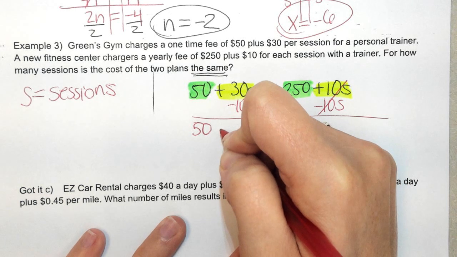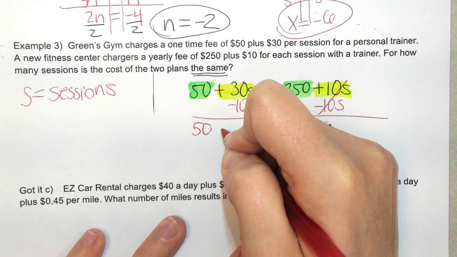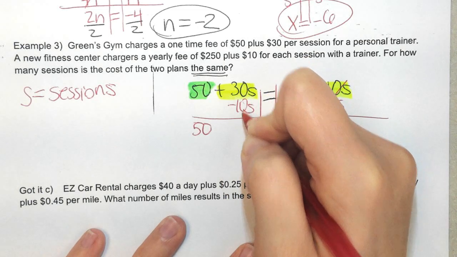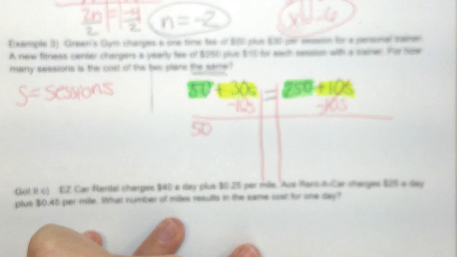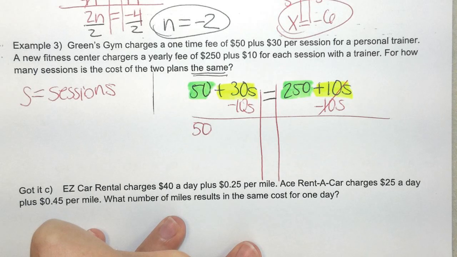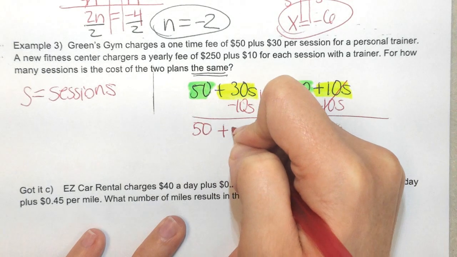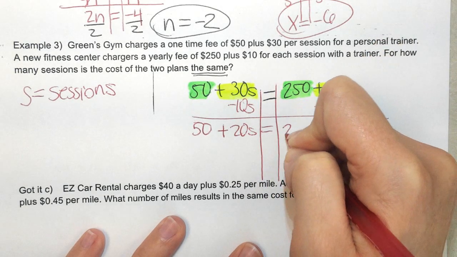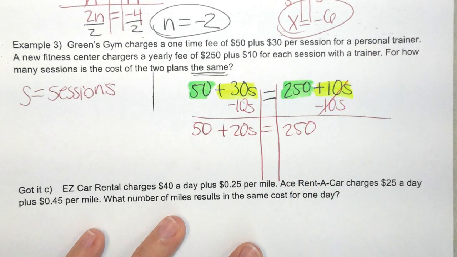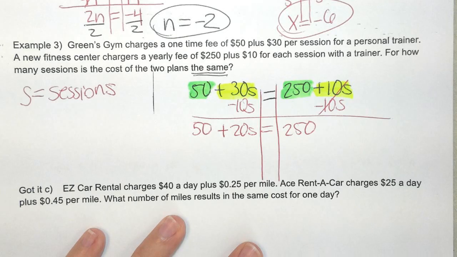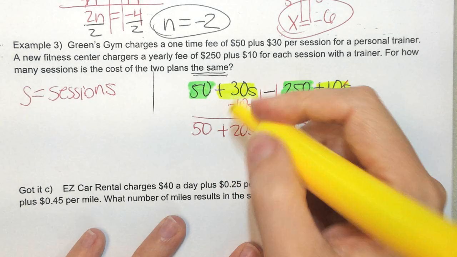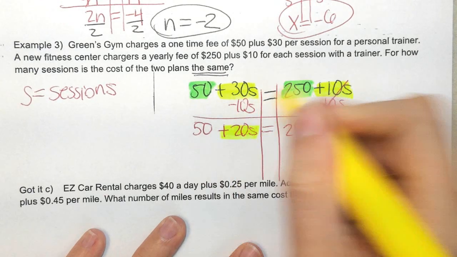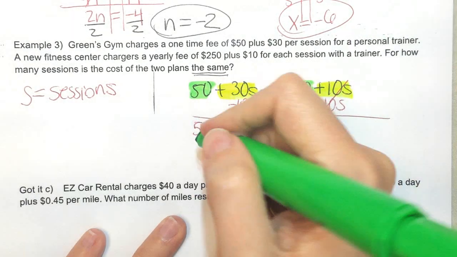A negative. So 30 minus 10 is negative 20? Oh, I meant it's a positive. It's a positive. Positive 20S. On the other side, all I have left is 250. Now, I have one set of variables, and again, some of you, it really helps with the highlighting, so I'm just going to highlight again. You don't have to.